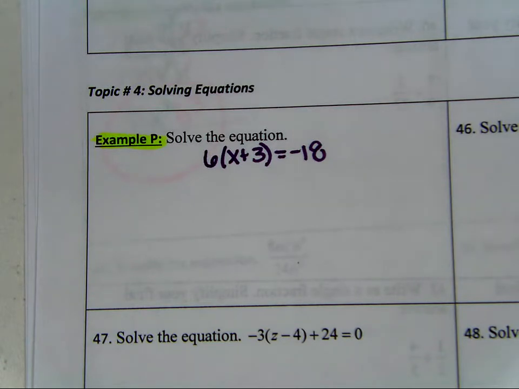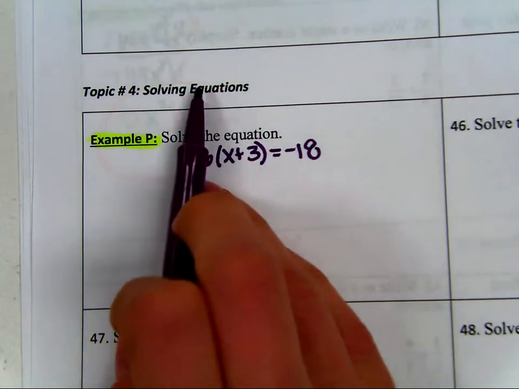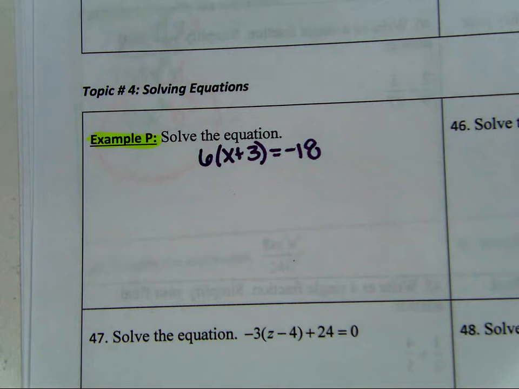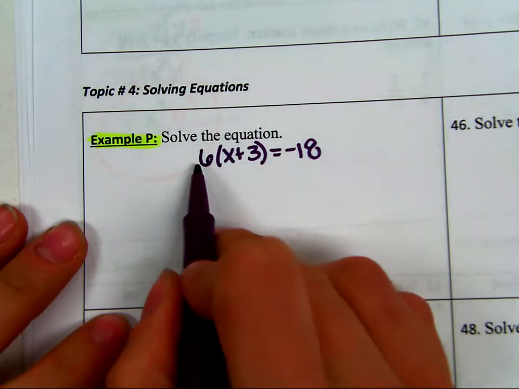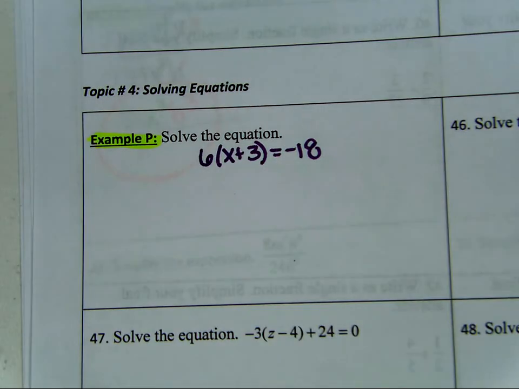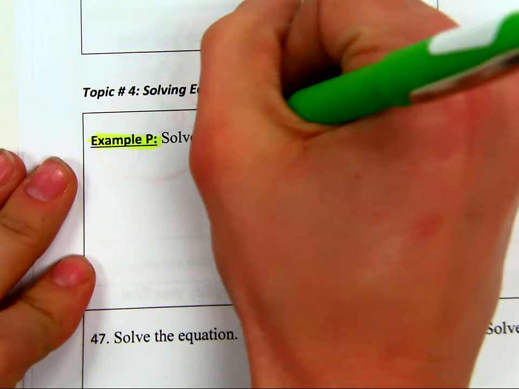Hey guys, in this video I'm going to be going over the examples in the solving equations part of the Pre-Calc Advanced Summer Packet. We're going to start with example P. Here it says to solve the equation. So you have two options. You could distribute this 6 right here, or you could divide both sides by 6. It really doesn't matter. I have a feeling most people are used to distributing, so let's do that first.